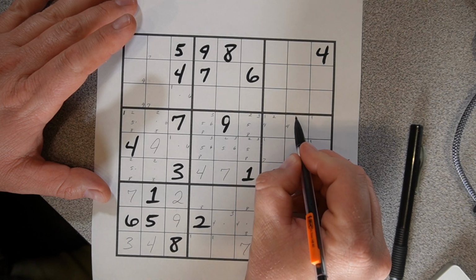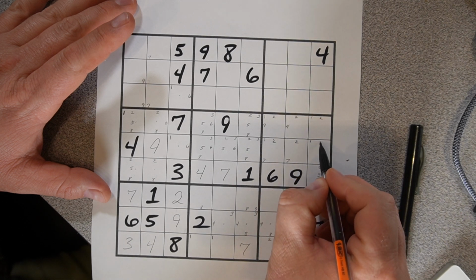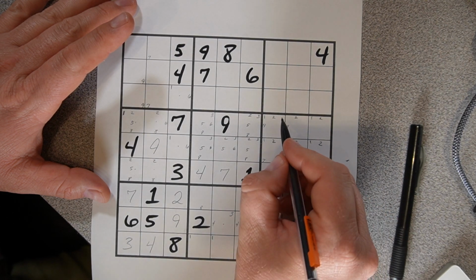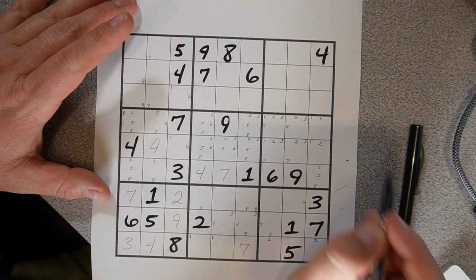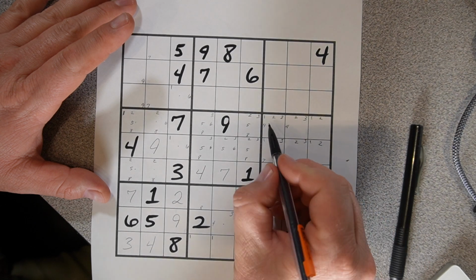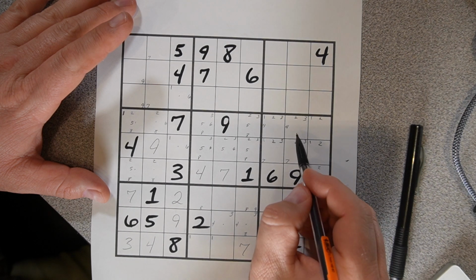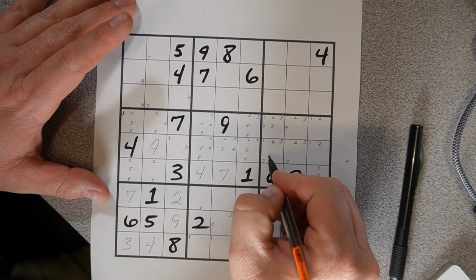This 2 can be anywhere. Three can be in these 4. 4, we have the 4. 5 can't be in the middle because of that, but 5 can be anywhere else.